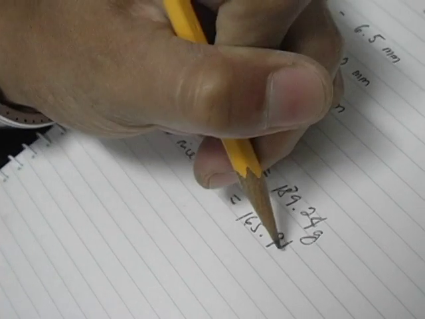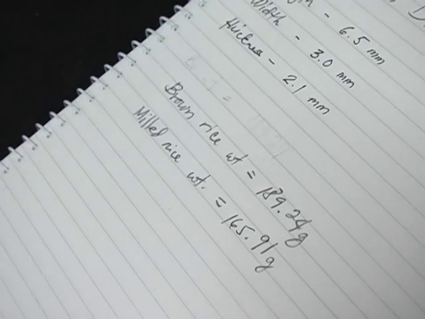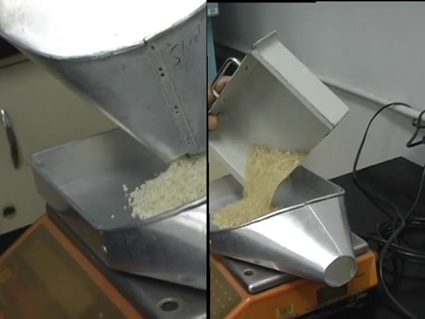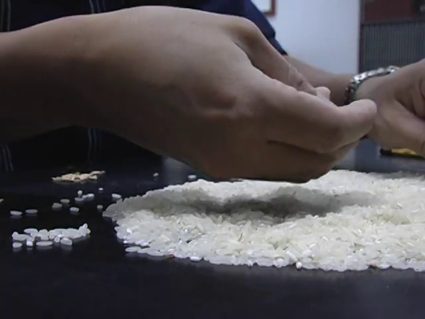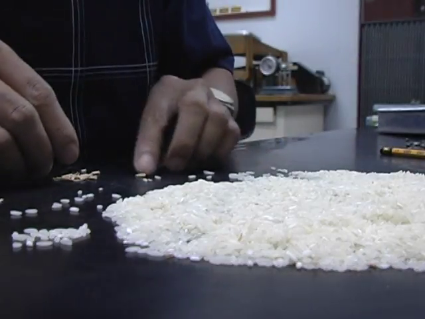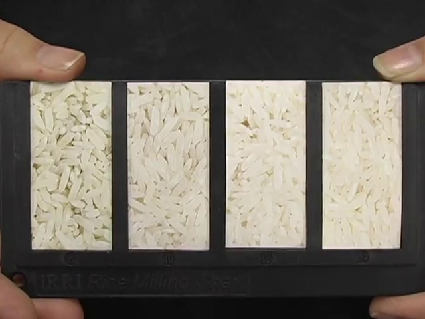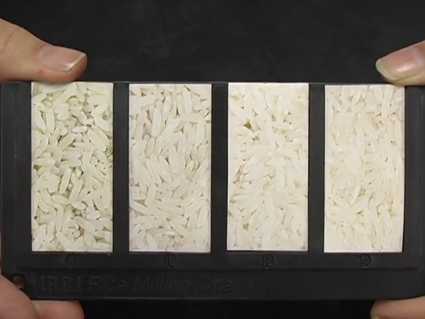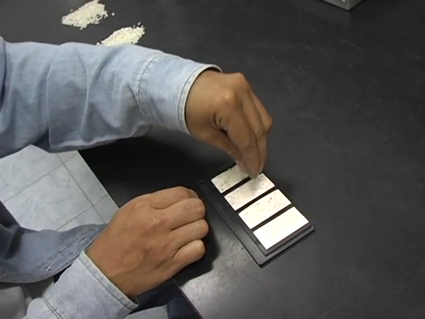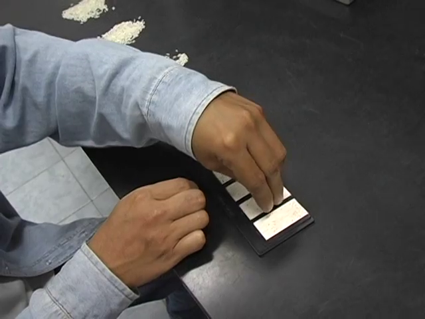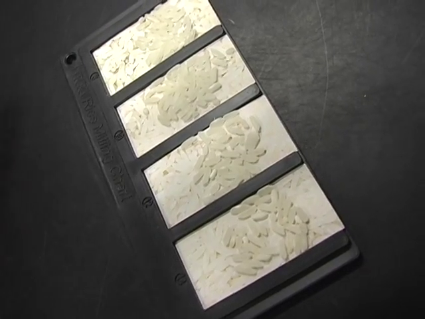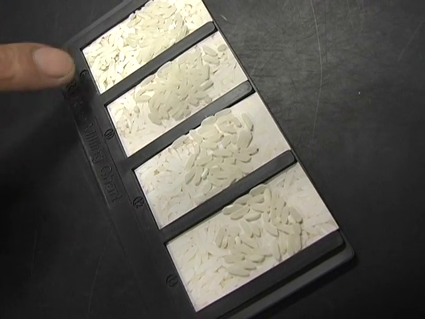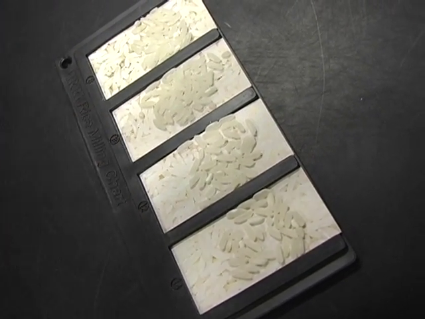Calculating the milling degree is not always possible because it requires weighing the brown rice and the milled rice. If only a milled rice sample is available for a quick estimate of the milling degree, the rice milling chart can be used. Put a small sample on one of the 4 panels of the rice milling chart. Read the milling degree of the background panel, which matches the grain sample best.